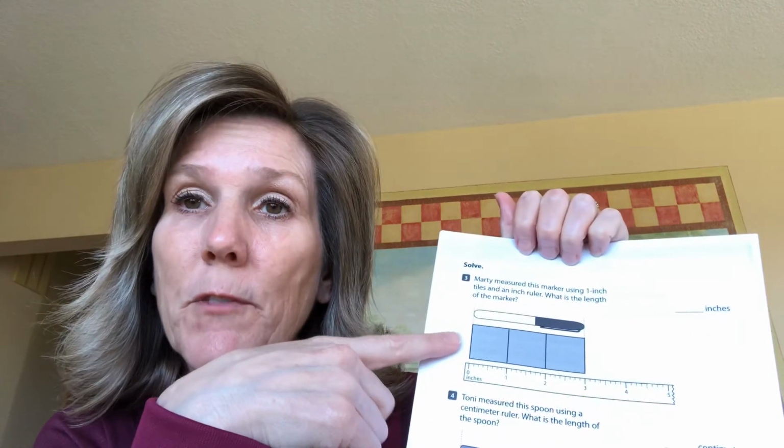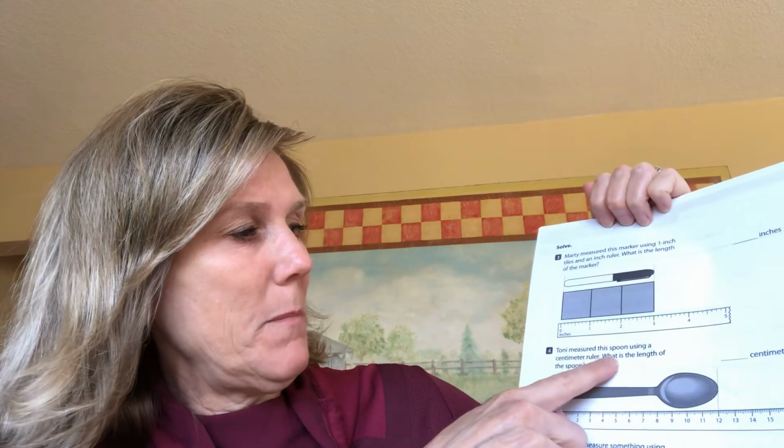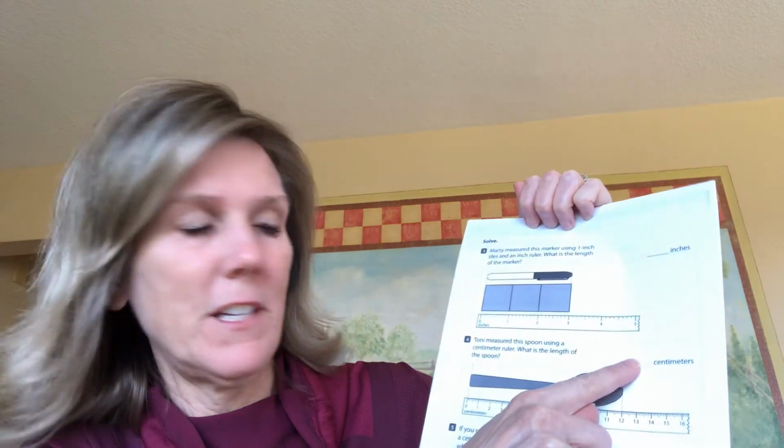Number 4, Marty measured this marker using 1 inch. So we've switched from centimeters to inches. 1 inch tiles. How many inches? Tony measured the spoon using a centimeter. So now they've switched from inches back to centimeters. What's the length of the spoon? And you can write your answer here.